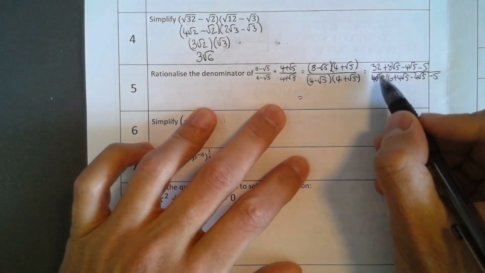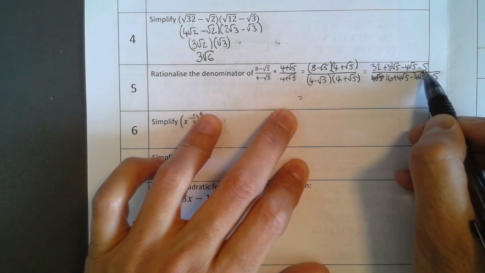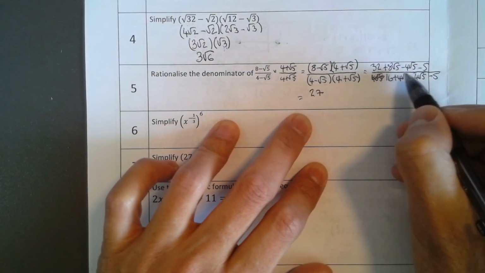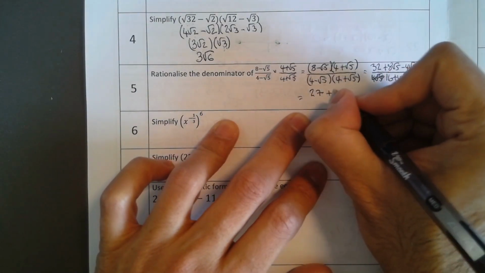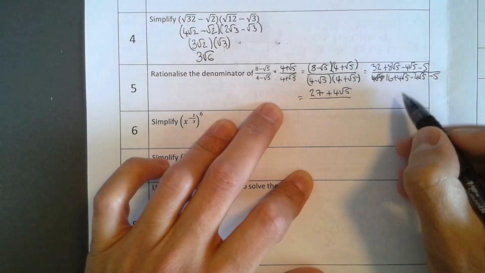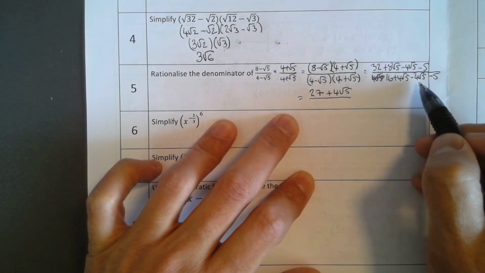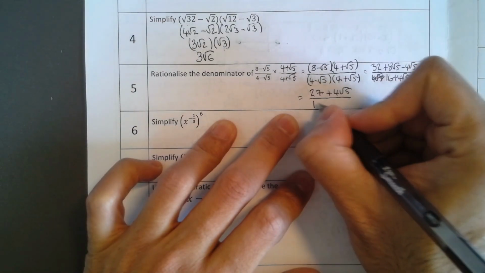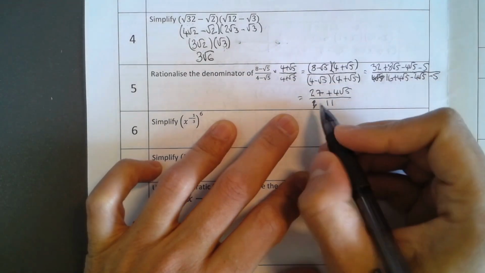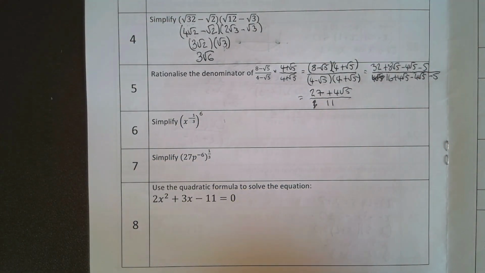I'll come down here. So on the numerator, I've got 32, and I've got that take away 5, so that's going to give me 27. I've got 8 root 5 take away 4 root 5, which is plus 4 root 5. And then on the denominator, I've got 16 take away 5, which is 11. And then you'll see that these two here will cancel each other out. Okay, so I'm going to have 27 plus 4 root 5 over 11.